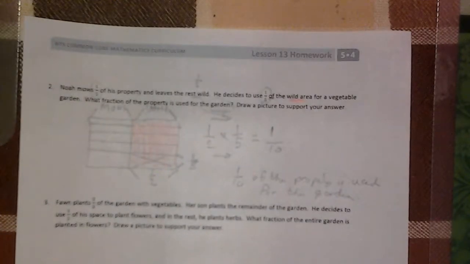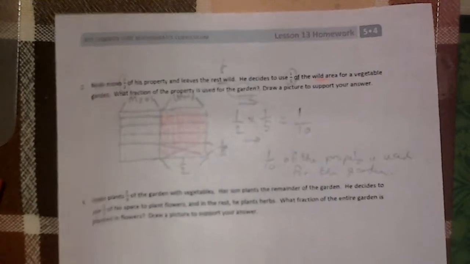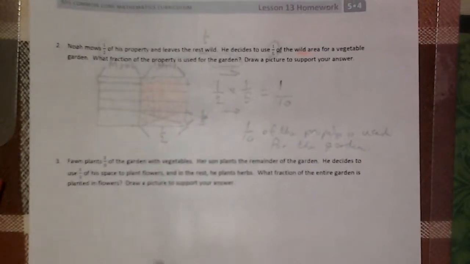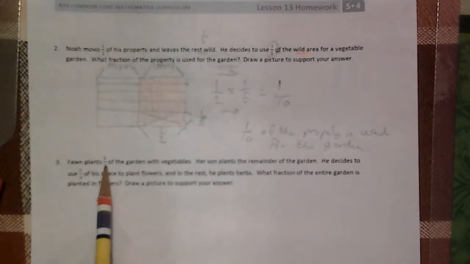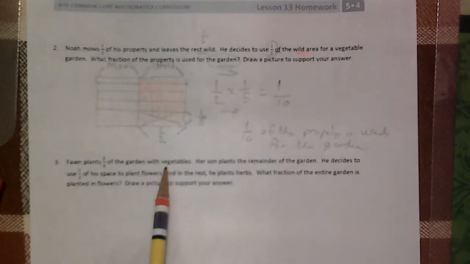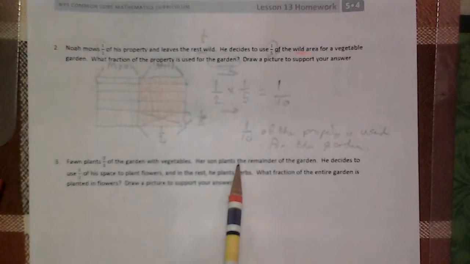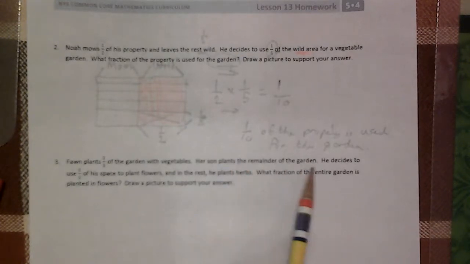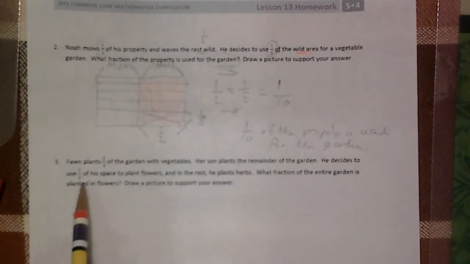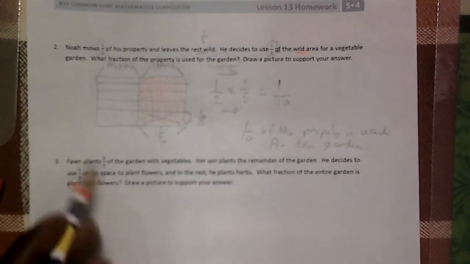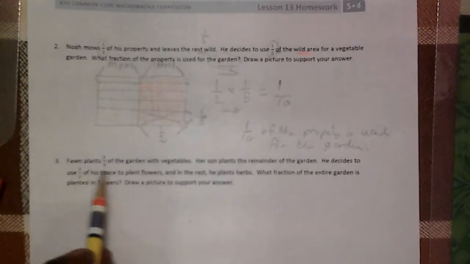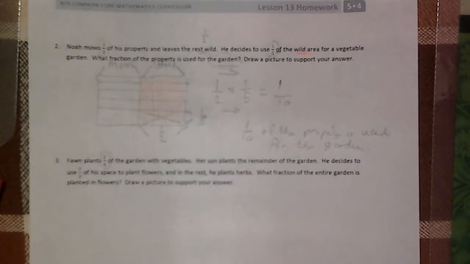All right. So problem number 2 is: Fawn plants 2/3 of a garden with vegetables. Her son plants the remainder of the garden. He decides to use half of his space. Well, let's start again. Fawn uses 2/3 of the garden for vegetables. I forgot to circle the numbers, okay?